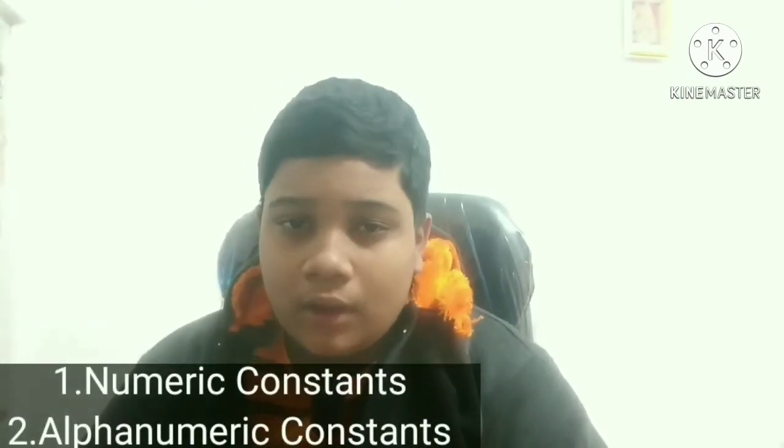Constants are of two kinds: numeric constants, which are numbers. They can be negative as well as positive numbers. And the second is alphanumeric constants, which are strings, that is, they can be numbers or they can be alphabets also, and they are always enclosed within double quotes.